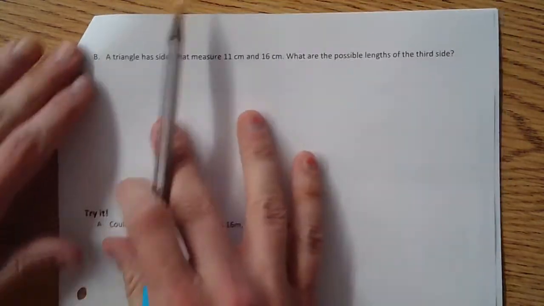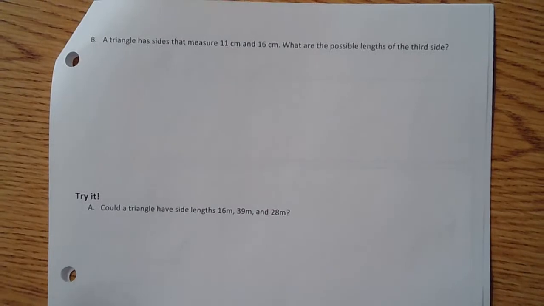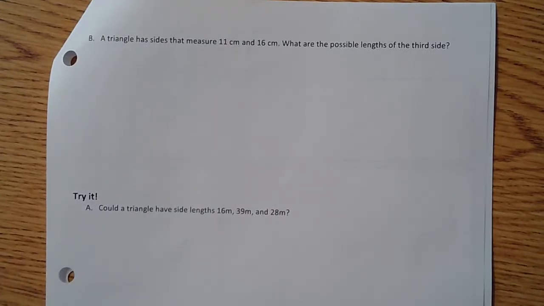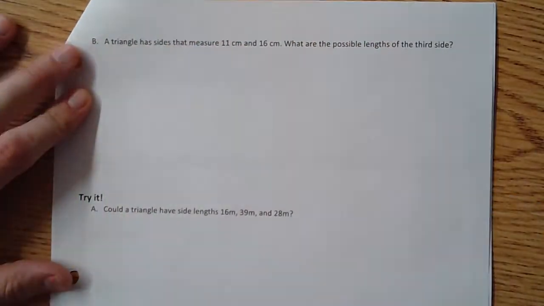Now, this is what those of you that attempted the Go Formative were kind of struggling with here. It's not super hard, so I felt bad. You guys were struggling, but you didn't have a video.